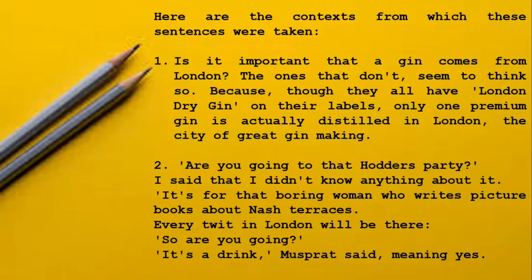So, the meaning of sentence number one depends on references to the sentence immediately preceding it. The meaning of it's a drink in the second example depends on our expectation that what people say is relevant to what has just been said, right?